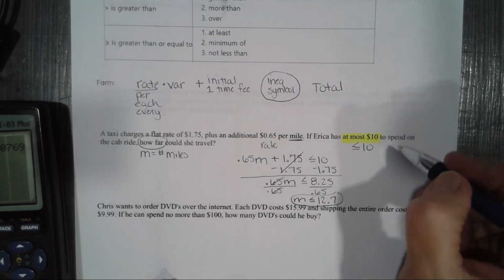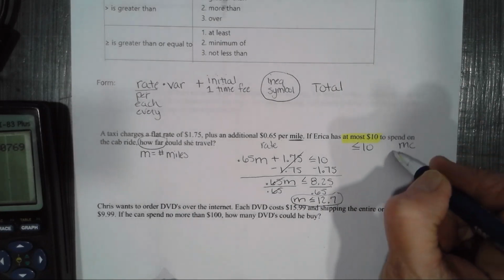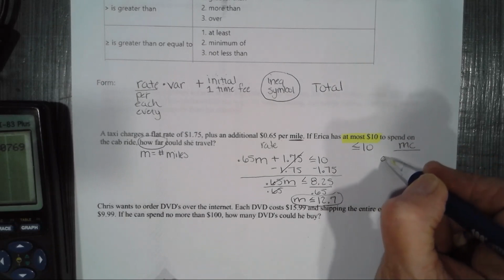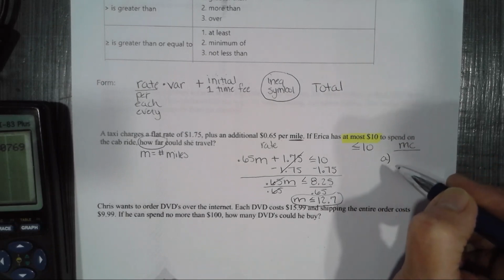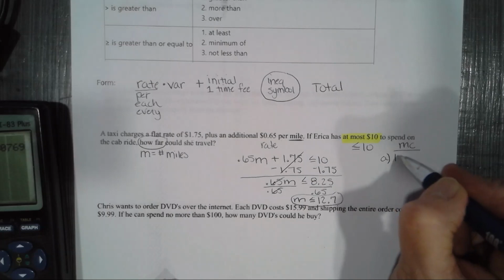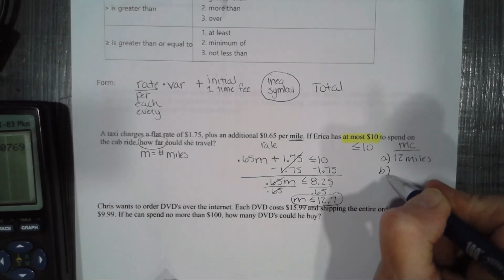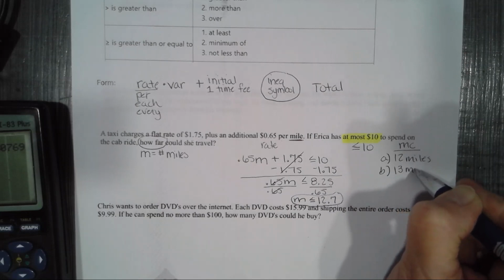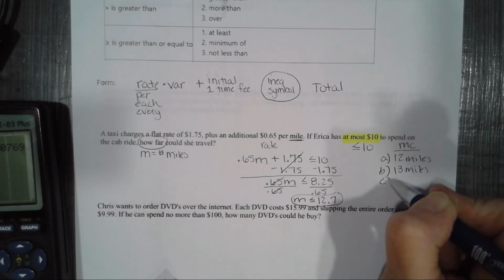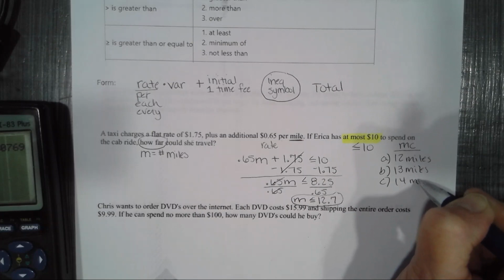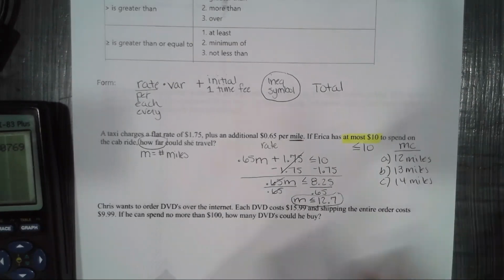So let's say this is a multiple choice test, and the following answers are given. We've got 12 miles, 13 miles, 14 miles. We'll just stop right there. So these are your answer choices.